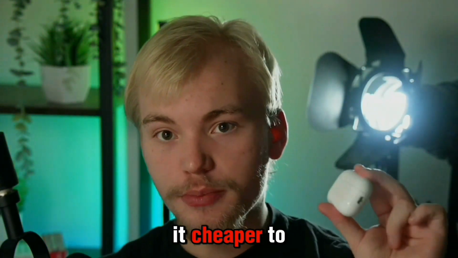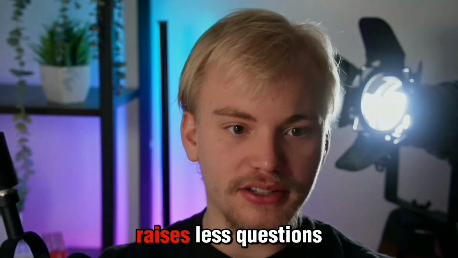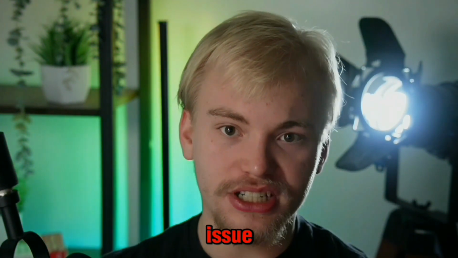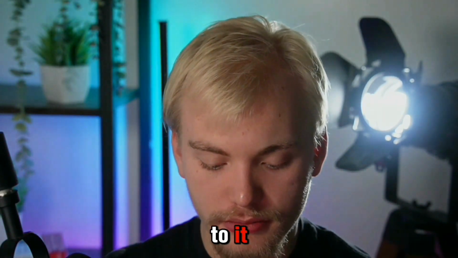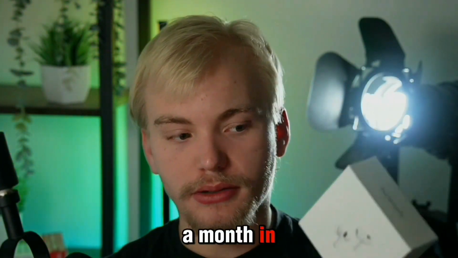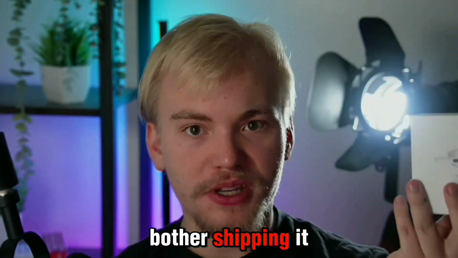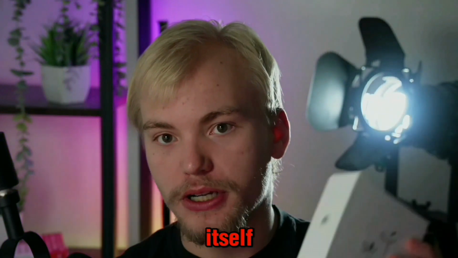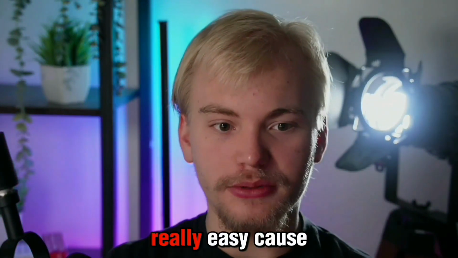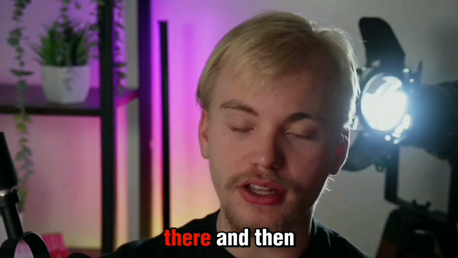Not only is it cheaper to ship, but also it raises less questions because most people don't really care about the case unless you make it an actual issue, and people should be paying attention to it. AirPods is how I got into reselling. It's still how I make thousands of dollars a month in profit. I just normally don't even bother shipping it out with the case. I just ship the individual AirPod itself. And I always sell it as used. And that just makes it really, really easy because you just take it out of the case, throw it in there, and then ship it.